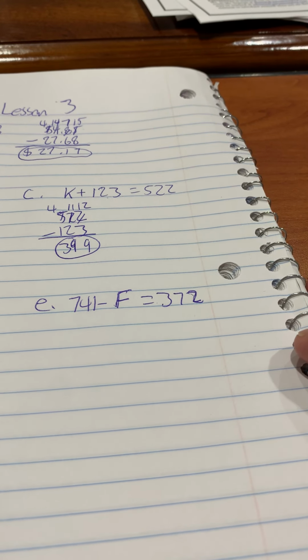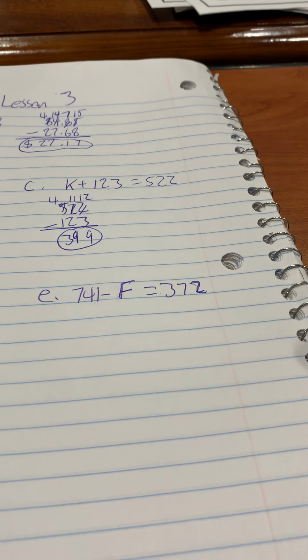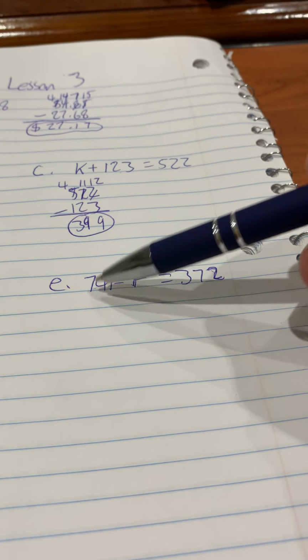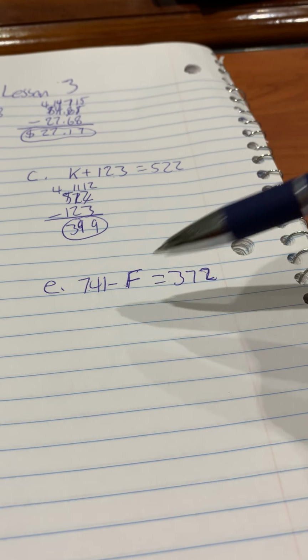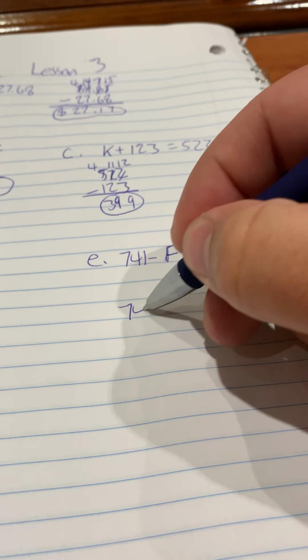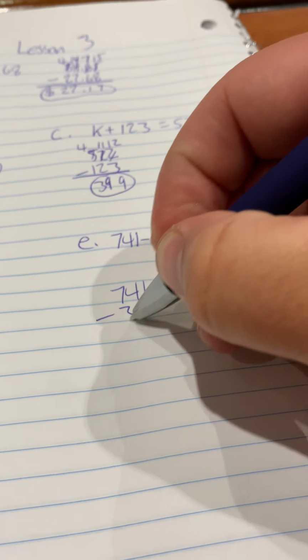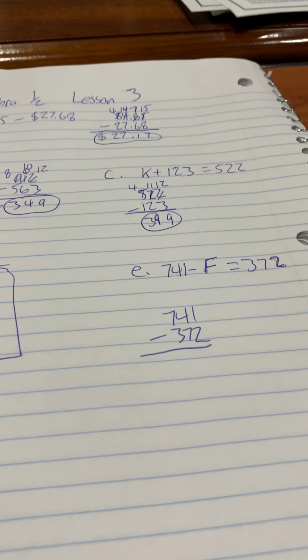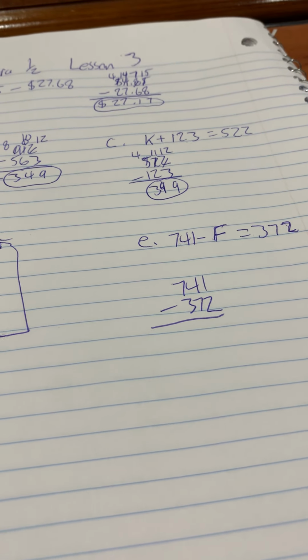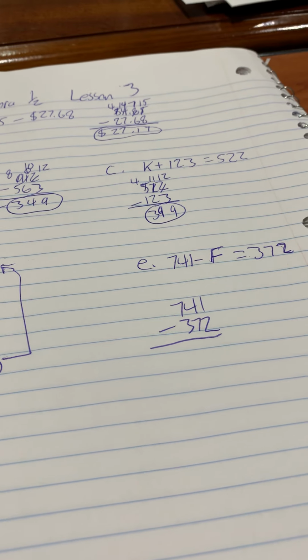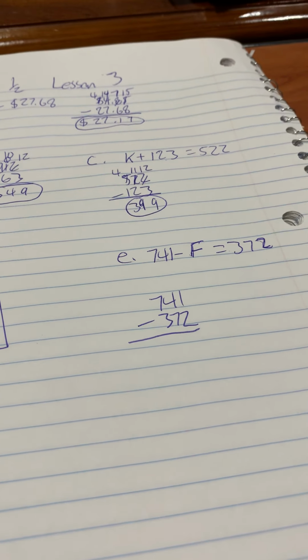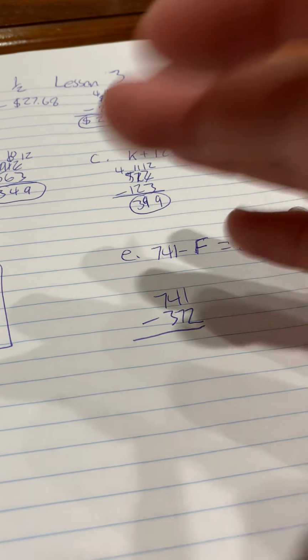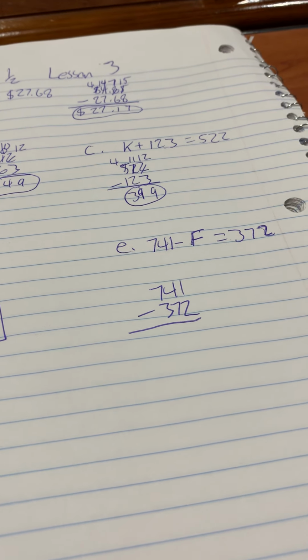And for letter E, in this case I'm missing one of the smaller numbers. I know the larger number. I'm subtracting the number to get 372. So in this case, I subtract to find the missing number. And in these subtraction problems, sometimes you add to find the missing number, sometimes you subtract to find the missing number, because the order of subtraction matters. Addition, the order doesn't matter, so you always subtract to find the missing number.